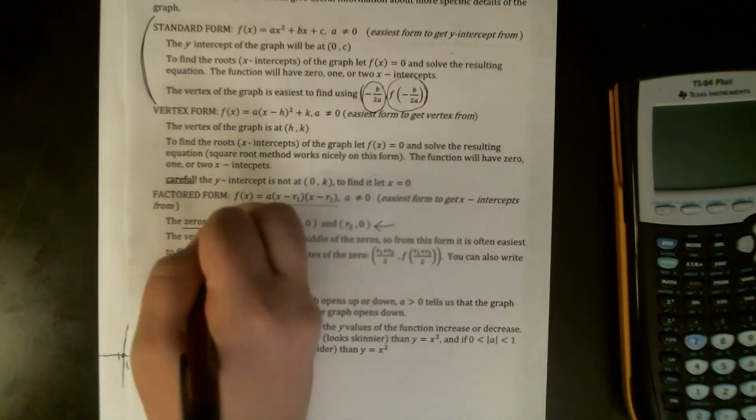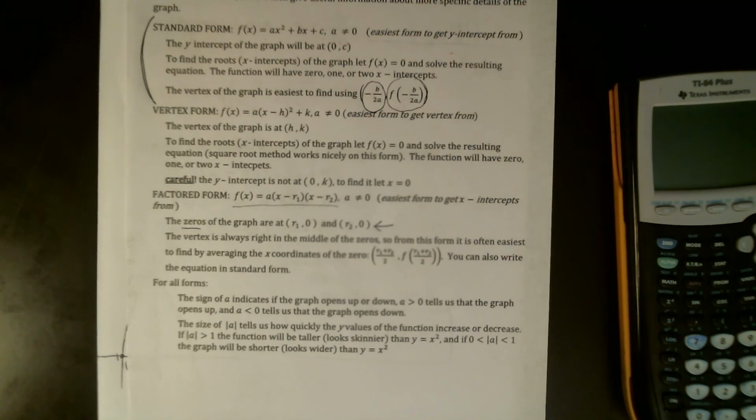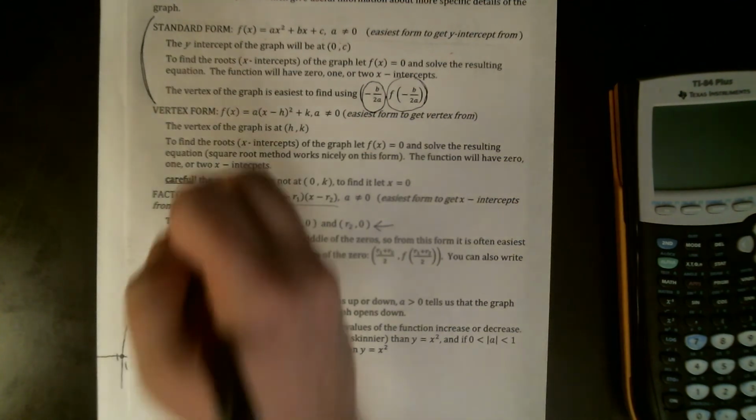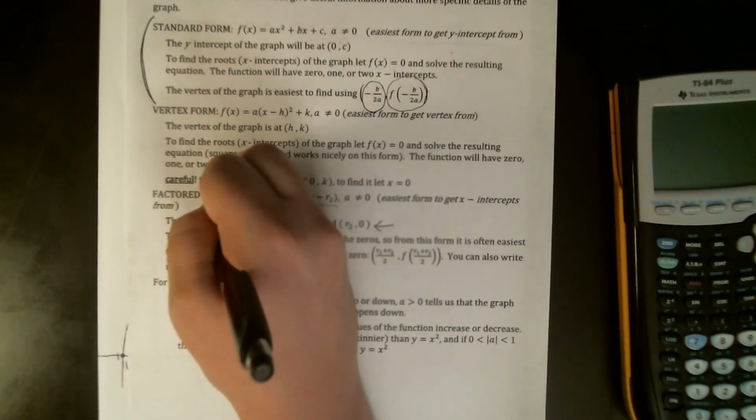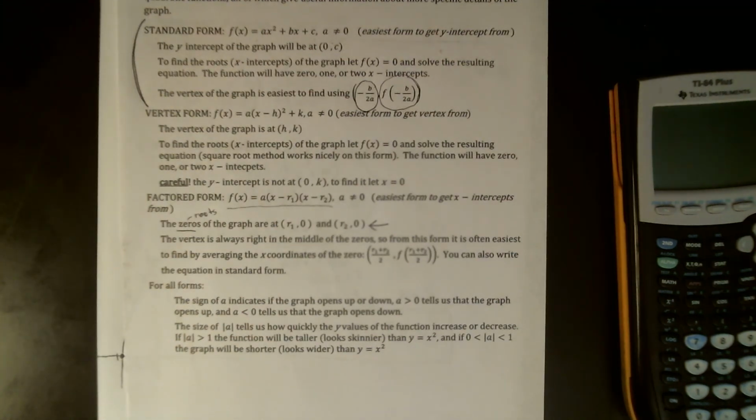And a little vocab here for polynomials in general. There's a few different vocab words that mean the exact same thing. So x-intercepts can be called zeros or roots. That's all the same thing. So I will try not to bounce back and forth between vocab too much, but I probably will do it just because I'm used to using both of those. So zeros, roots, x-intercepts, all the exact same thing.